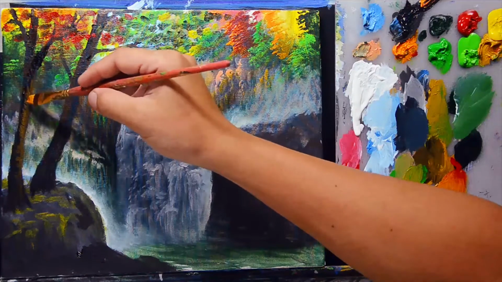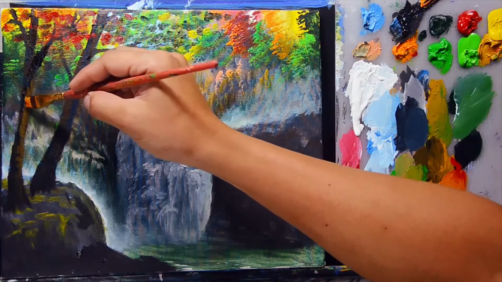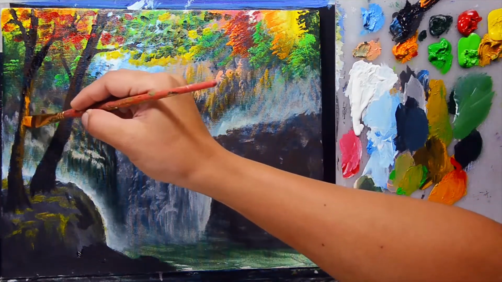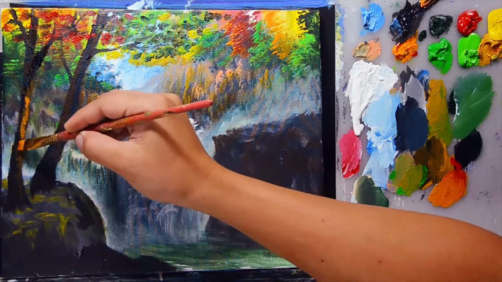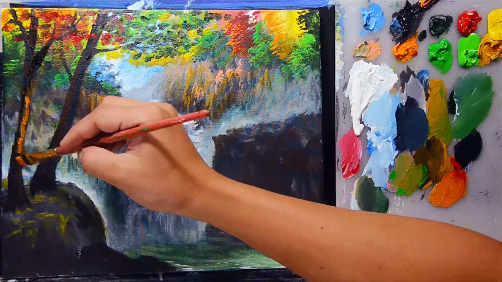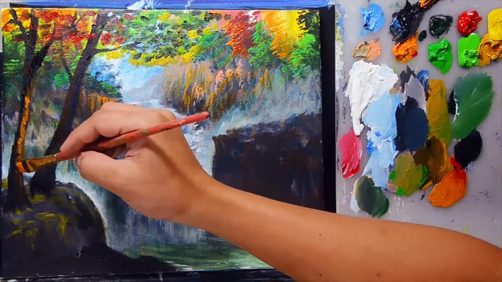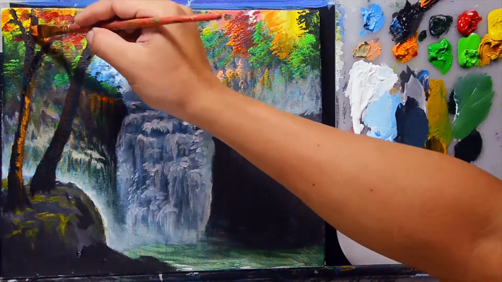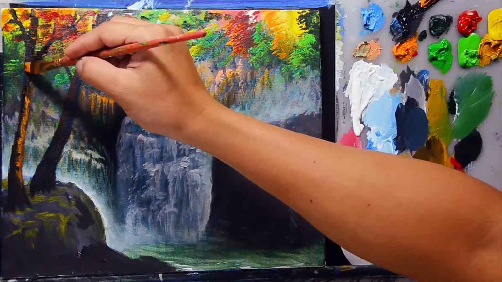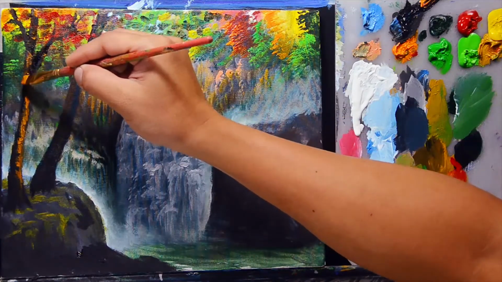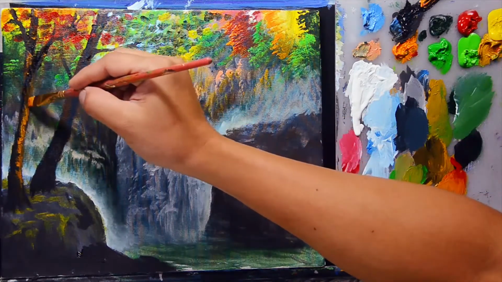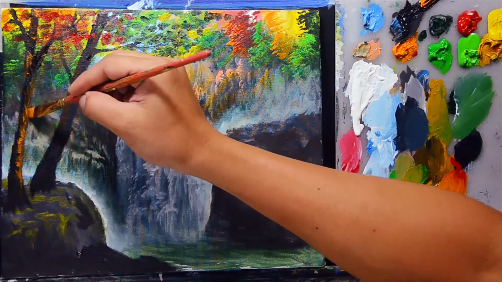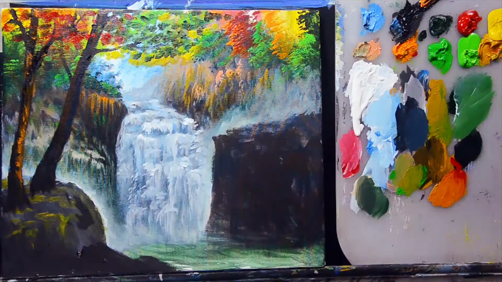Then just paint here for more color highlight of this tree. Very nice tree on that area there.